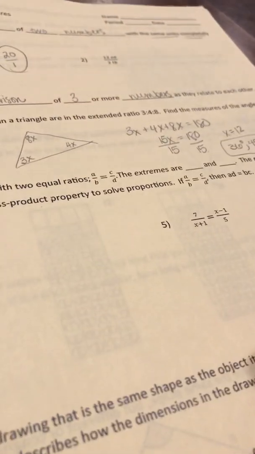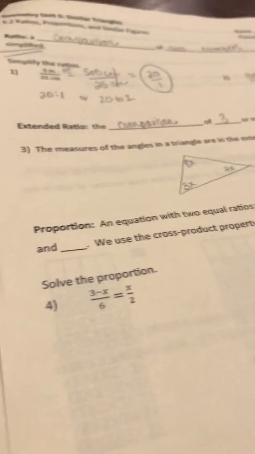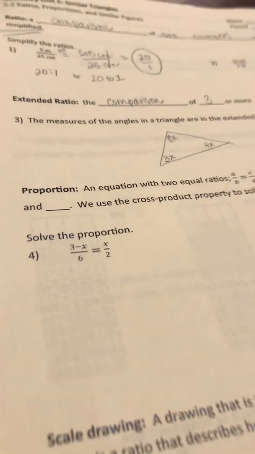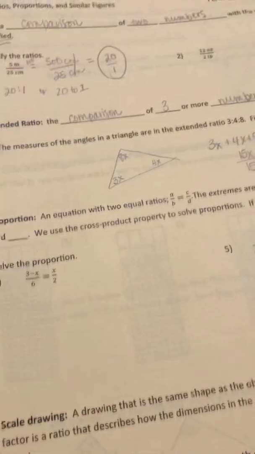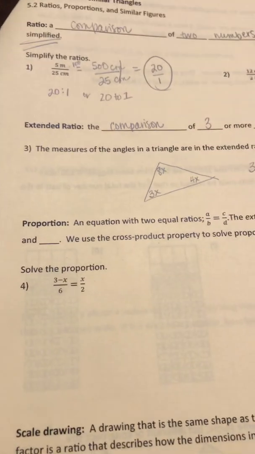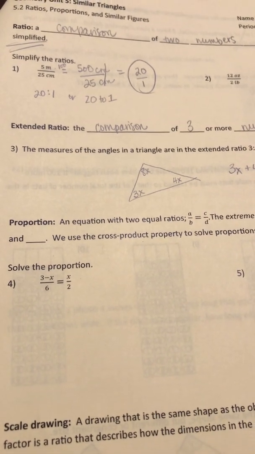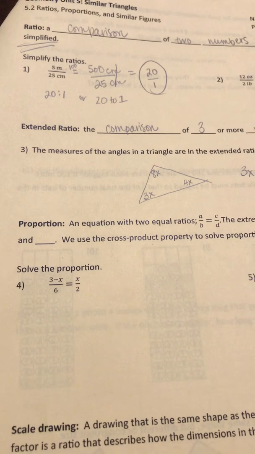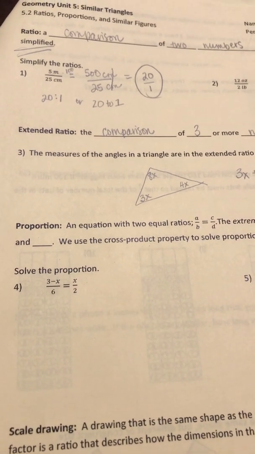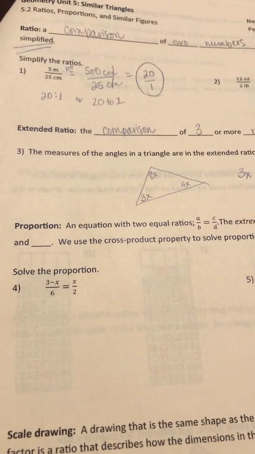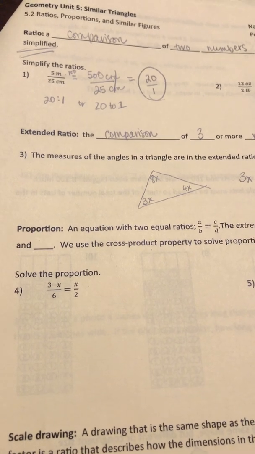Okay, so naturally after we are done talking about ratios, we move on to a proportion. A proportion is an equation with 2 equal ratios, like A over B is equal to C over D. Okay, so a proportion is actually an equation, and ratios are just comparisons of 2 numbers.